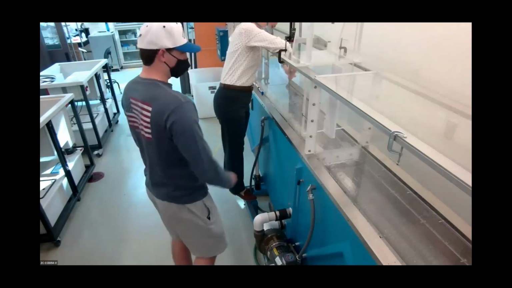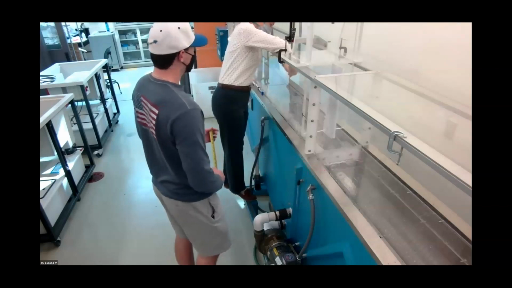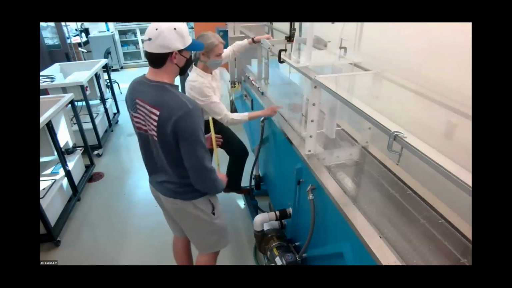Do we need the height of the first one and then the second one? You need the depth of flow, yep, this one and that one. And that's your Y1 and Y2.